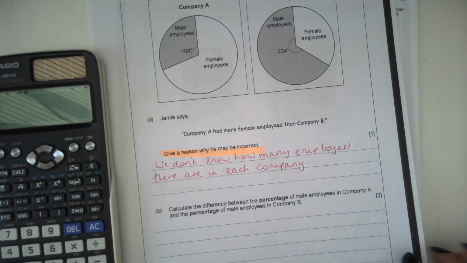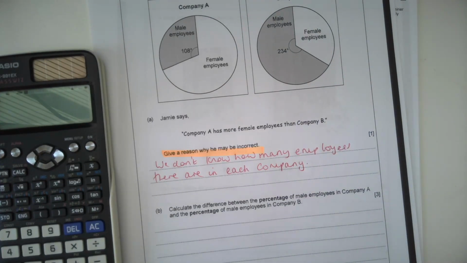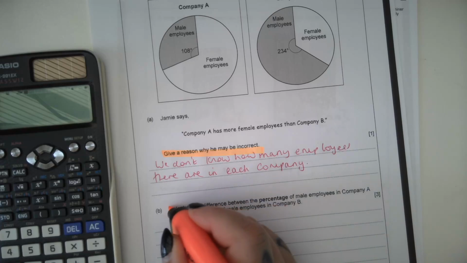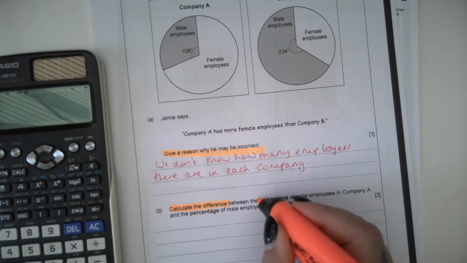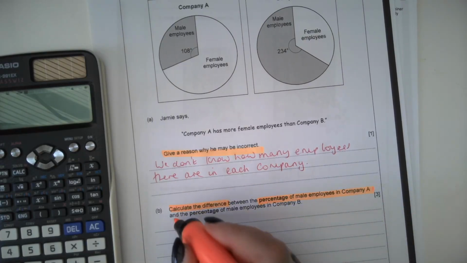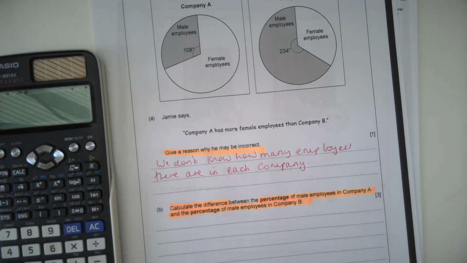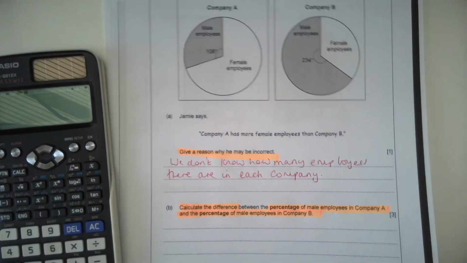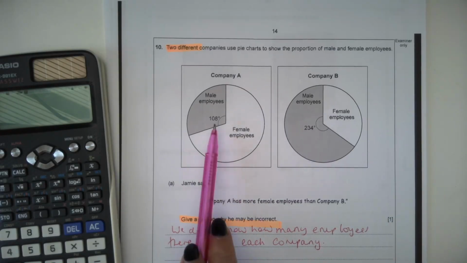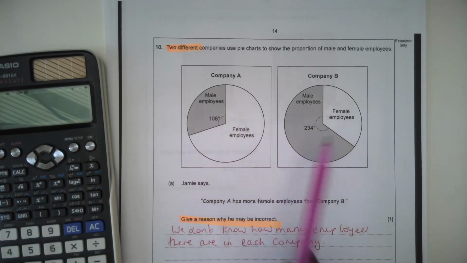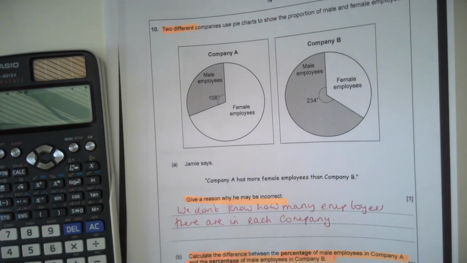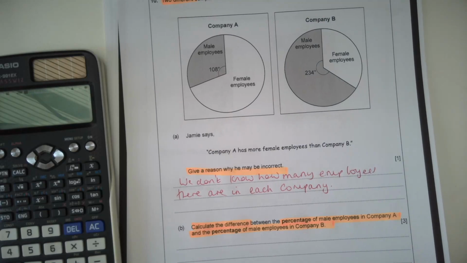Okay. Part B, calculate the difference between the percentage of male employees in company A and the percentage of male employees in company B. So we want the percentage of male employees in each company, and then we want the difference between them. Now, currently we're working with angles, we're working with degrees, that's not percentages, so we're going to have to convert to percentages.